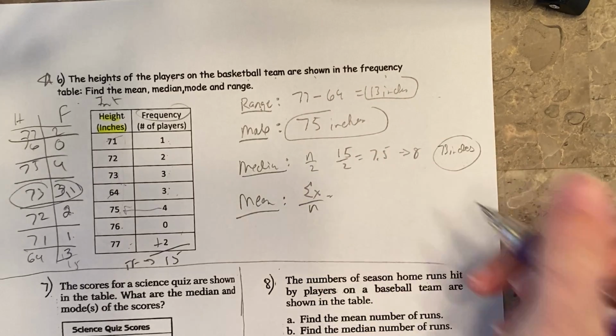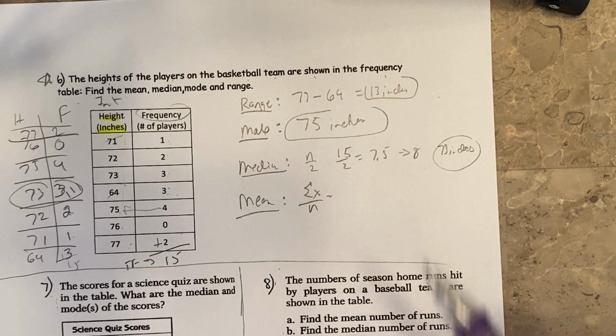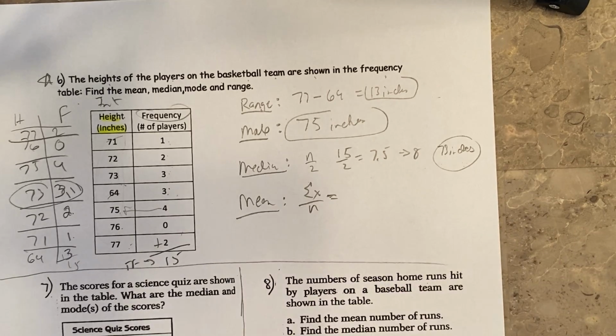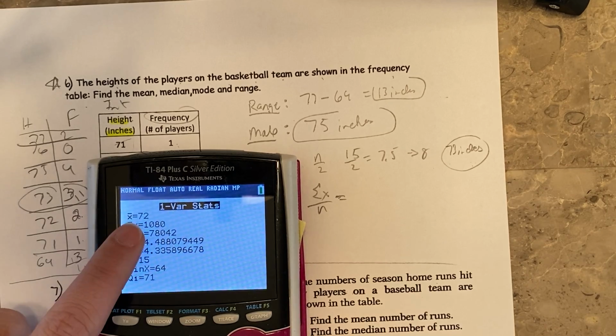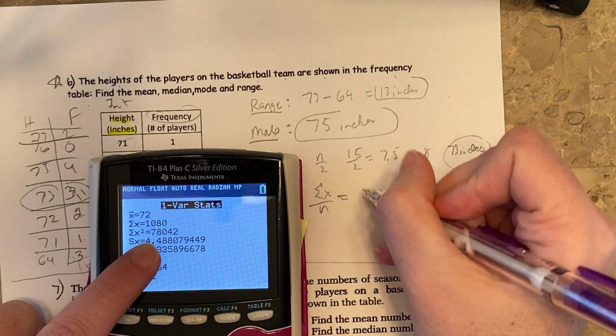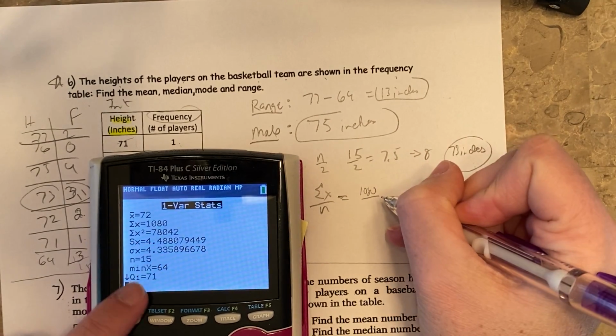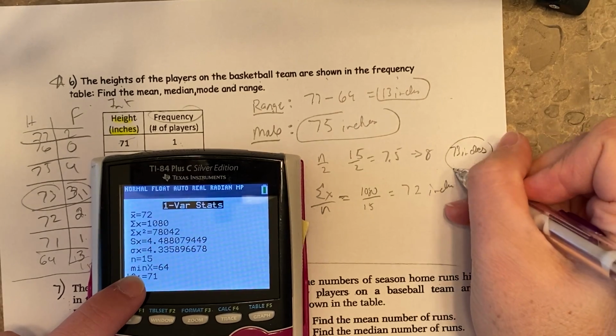All right, so our last one is your average. So that is this. So the average. All right, how do we want to do this? Well, actually, I already have all the numbers in the calculator. Why do extra work? All right, so your answer is right there, 72. My total of 1080 over the 15 should come out to be 72 inches.